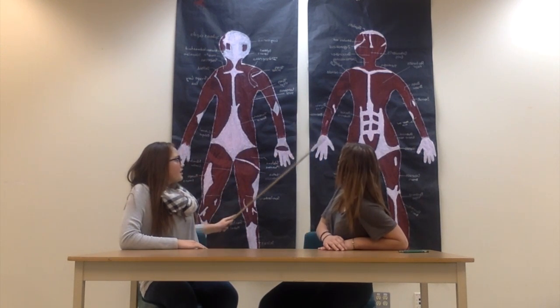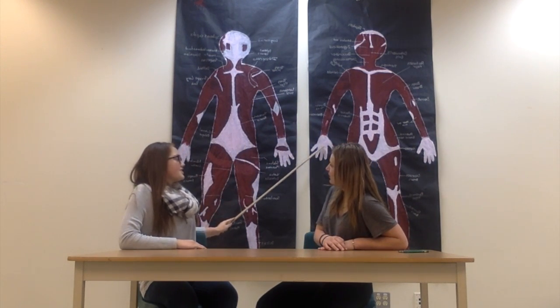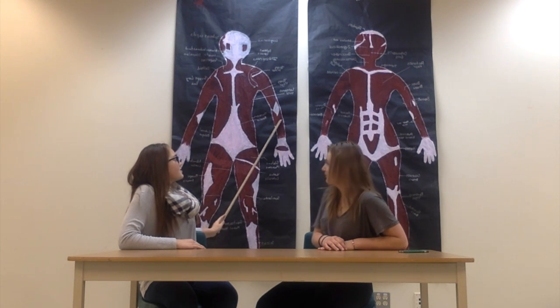Can you explain to me what the red and the pink part in each painting represents? So the pink on the skeleton represents the tissues, and the red represents the muscles. This shows the difference between the two.